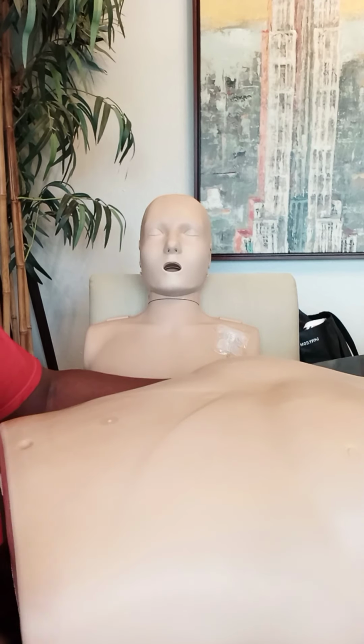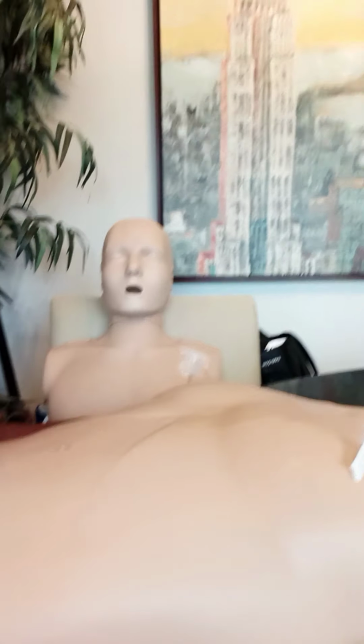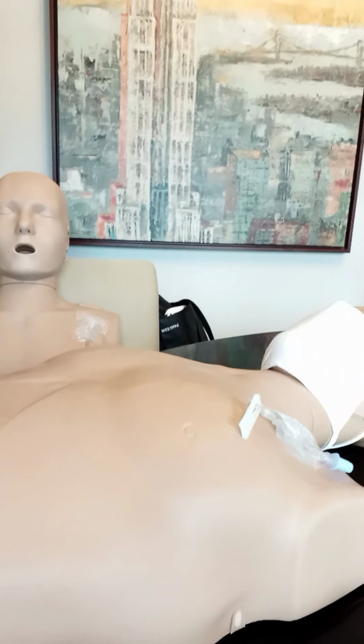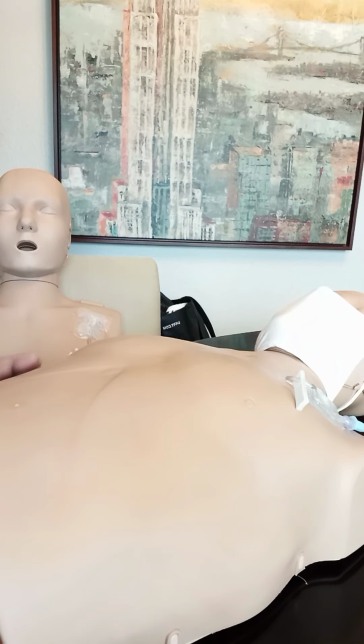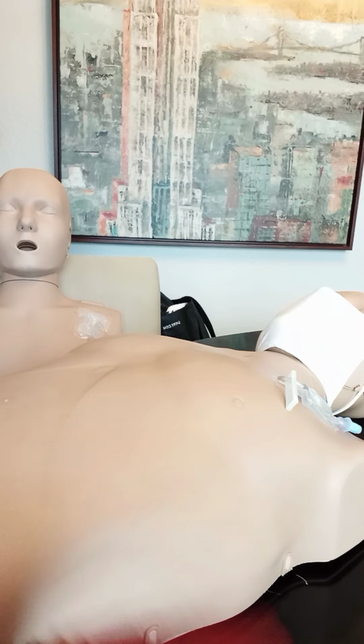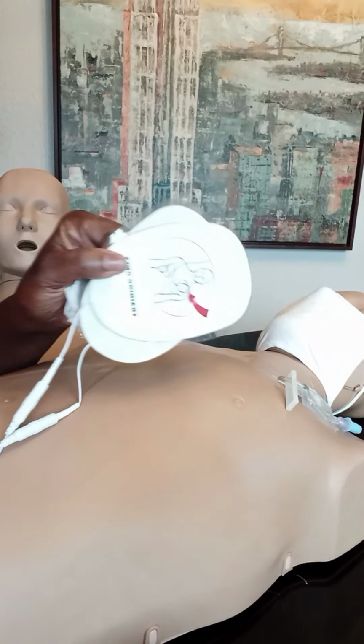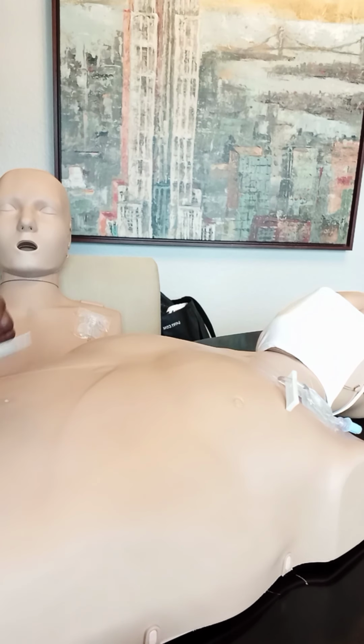So here we go again. Let me see if I can fix it where you guys can see. Okay, so this is the right side. This is the left side. The reason, again, for this, is you do not want to place these AED pads over those areas.